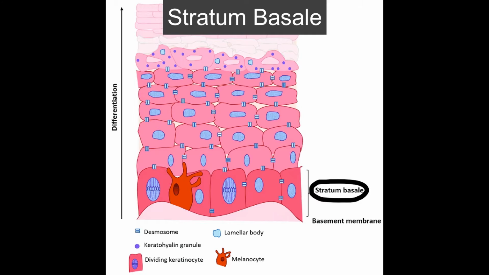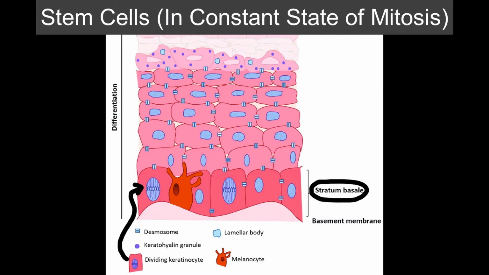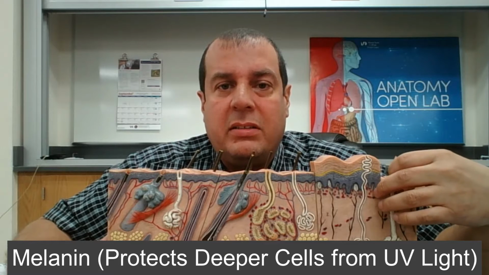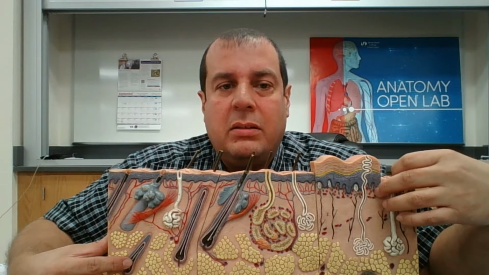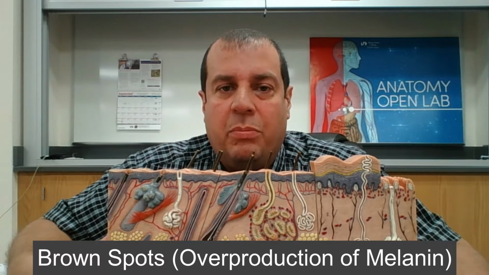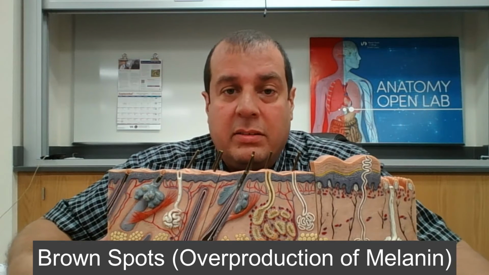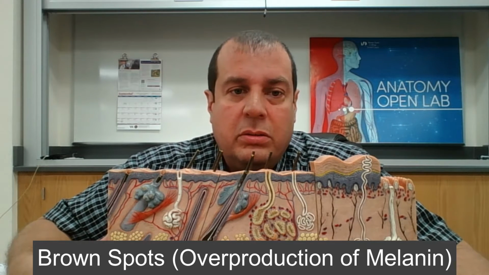The stratum basale is the stem cell layer. Stratum basale also has melanocytes. Melanocytes produce a pigment called melanin, which helps protect us from UV light. Too much UV light will cause the stratum basale to produce too much melanin, and in some parts of your body you can create something called brown spots. As you can see on my eye here, it's something that just came about 4 years ago.